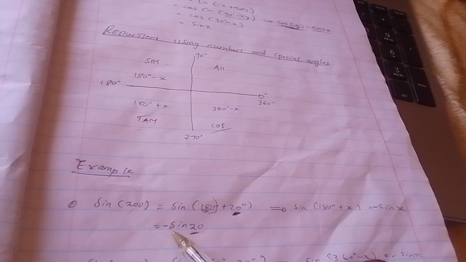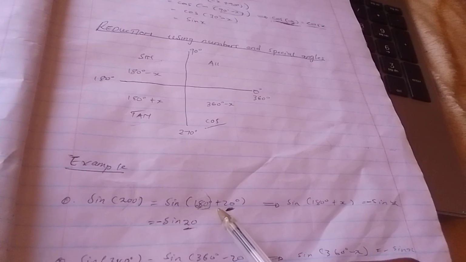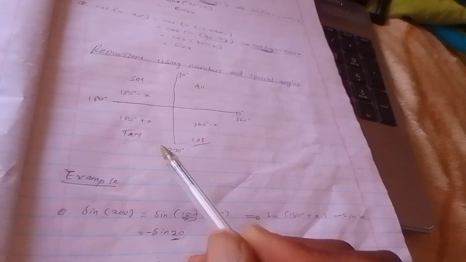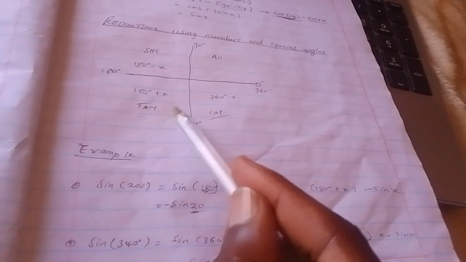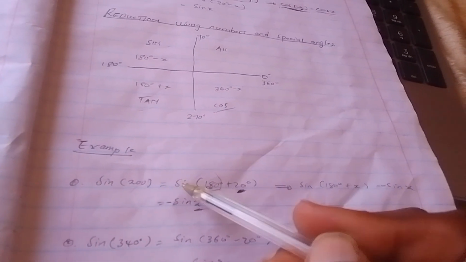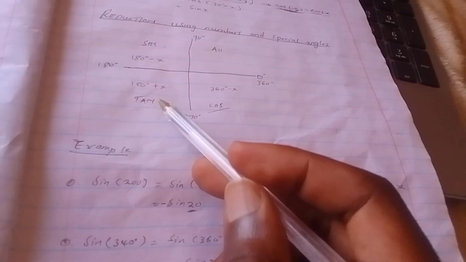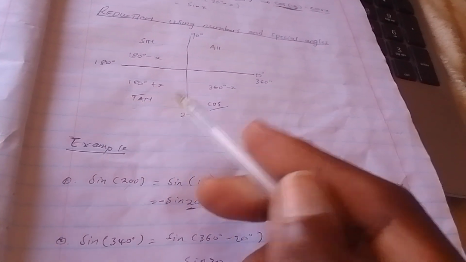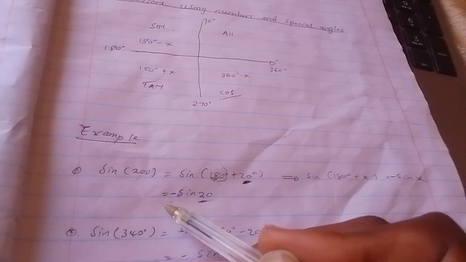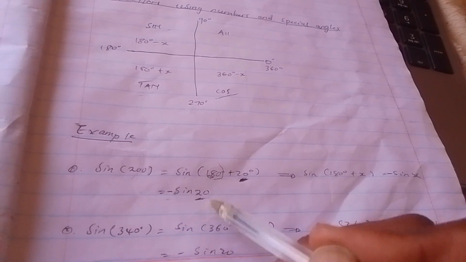So on our 180 degrees plus an angle, it's on our third quadrant. So look at your third quadrant, whether sine is positive or negative. On our third quadrant, only tan is positive. It means our sine will be negative. So hence we have a negative sine 20 degrees.